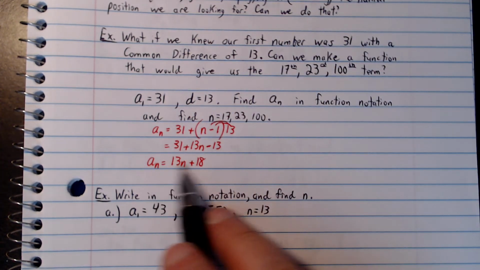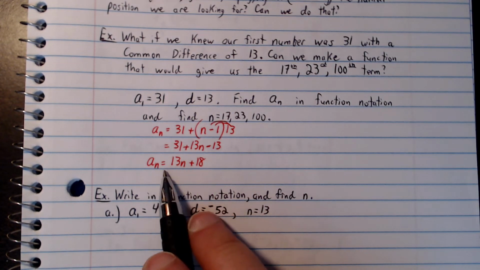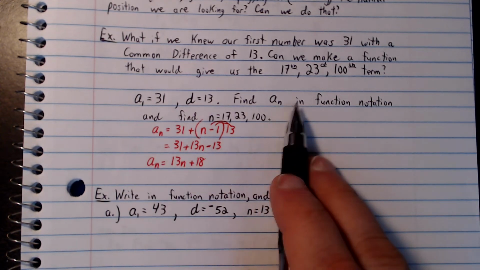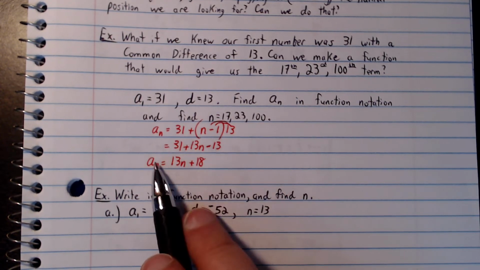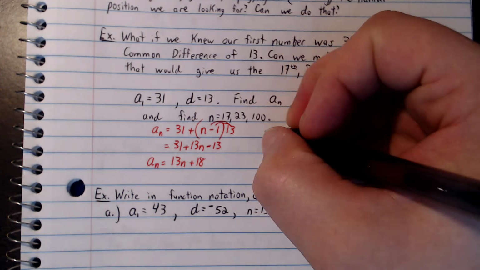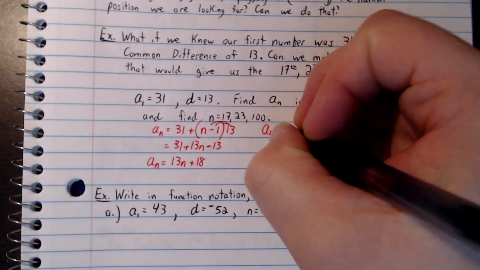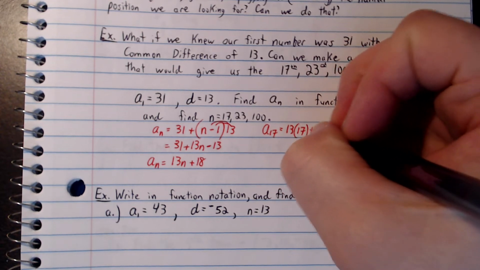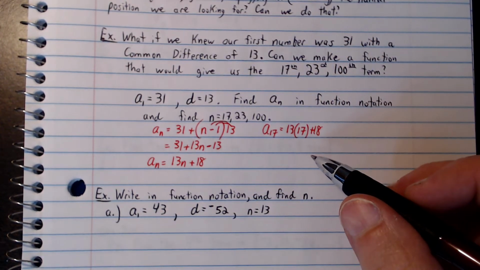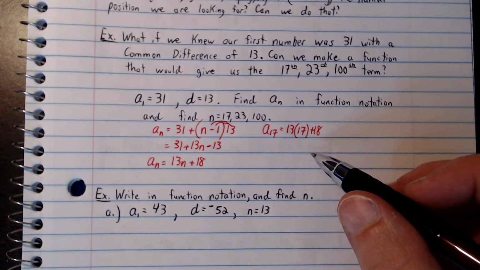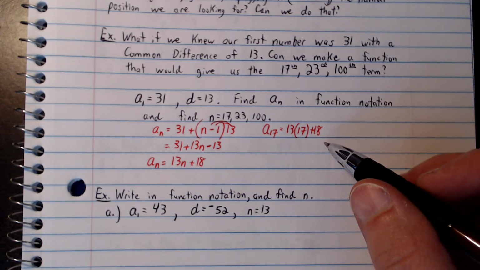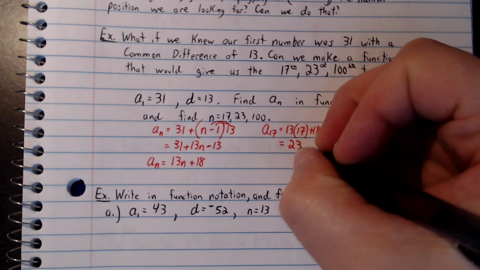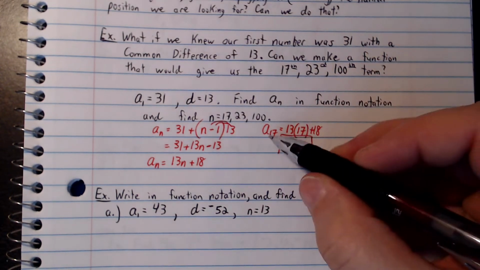So here's our function. Doesn't matter what number we want to find in this sequence. If I plug in 1, I'm going to get the first number out. If I plug in 17, I'll get some number out. So let's figure out what number we would get. 13 times 17 plus 18, we would get 239 for the 17th position.